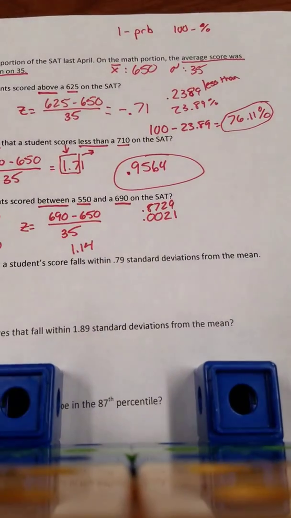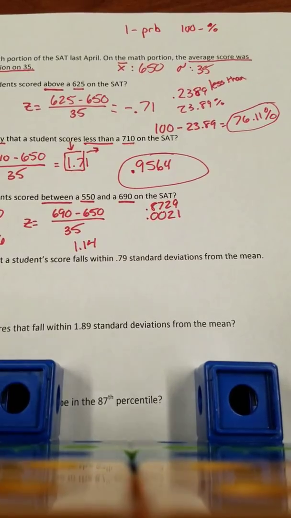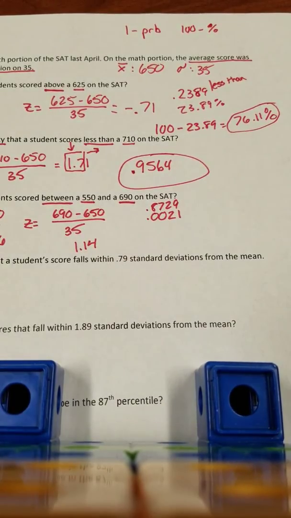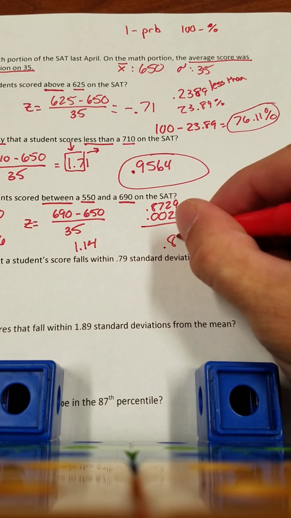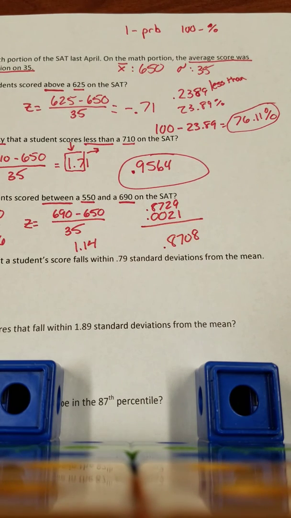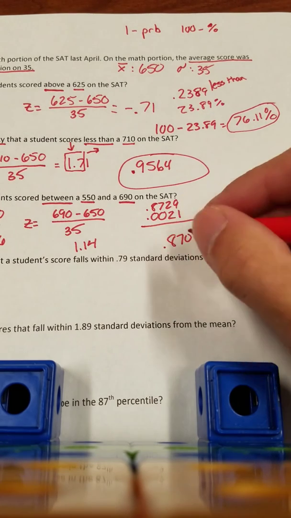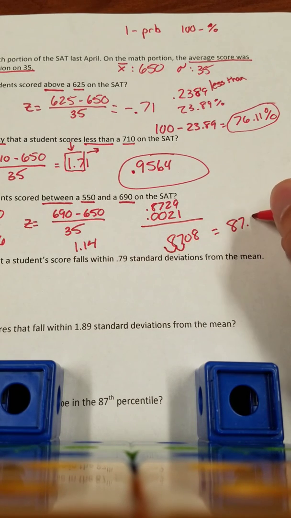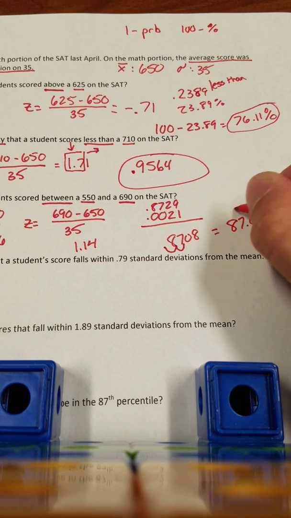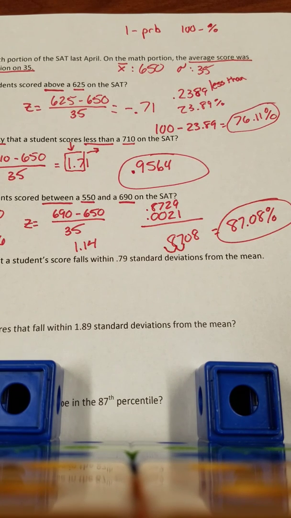Now, if I want to know something between mathematically, that means I need to subtract. So I subtract those 2 values. 0.8729 minus 0.0021. And I end up with a value of 0.8708. So that's the probability of a score falling between those 2 values. Now I need the percentage of scores that fall between them. So that means move the decimal 2 places. That means 87.08%. 87.08% of students scored between a 550 and a 690.